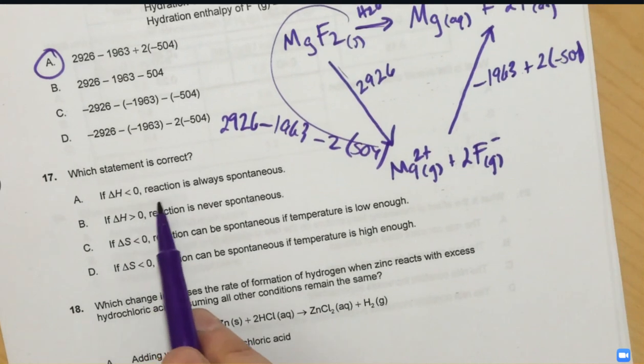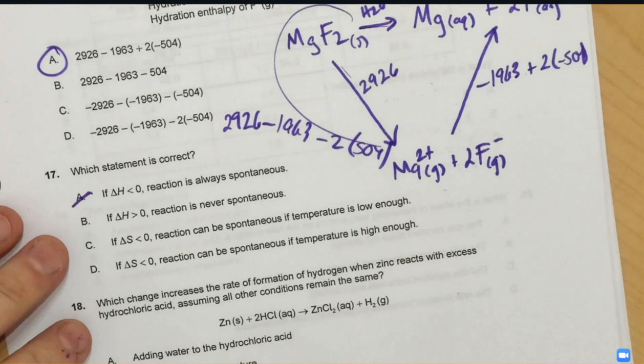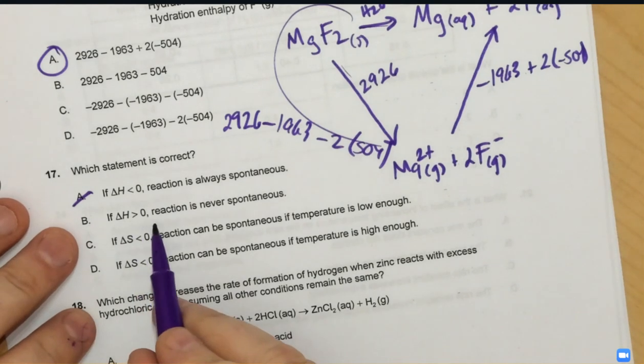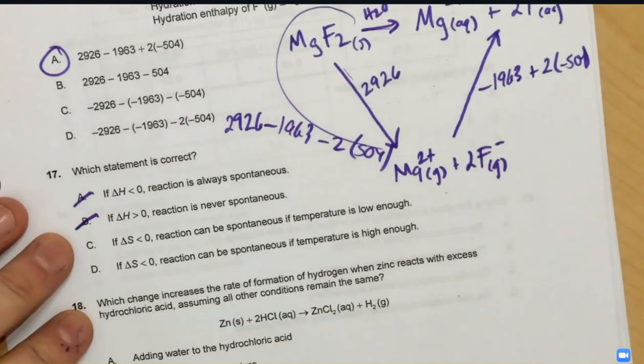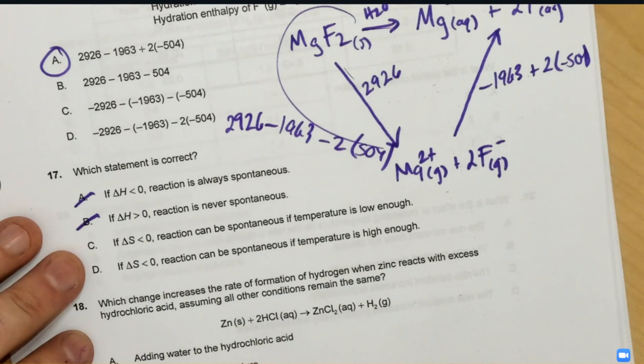All right, which statement is correct? If delta H is negative, the reaction is always spontaneous. No, remember, delta G must be negative. If delta H is positive, the reaction is never spontaneous. No, it can be. If entropy is negative, it can be spontaneous if temperature is low enough.